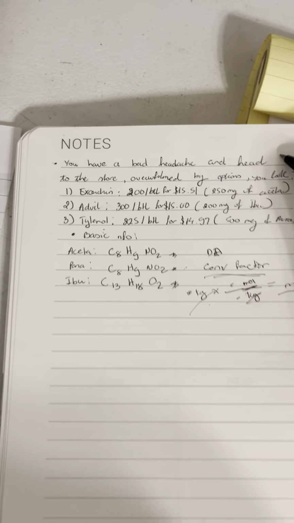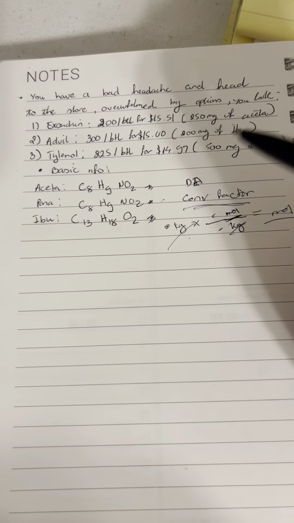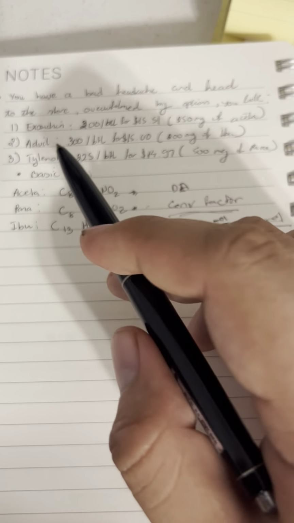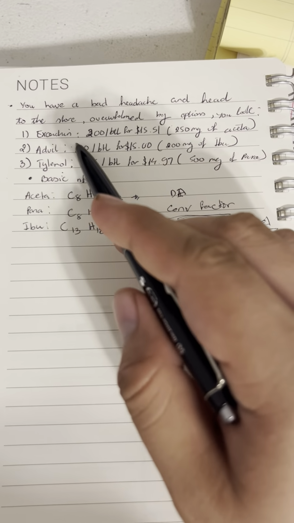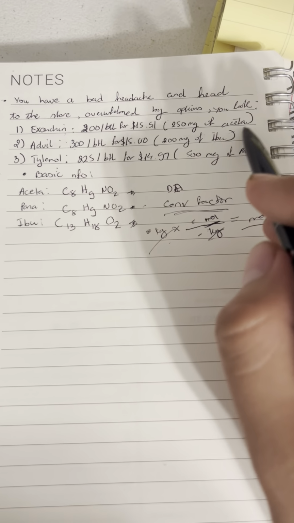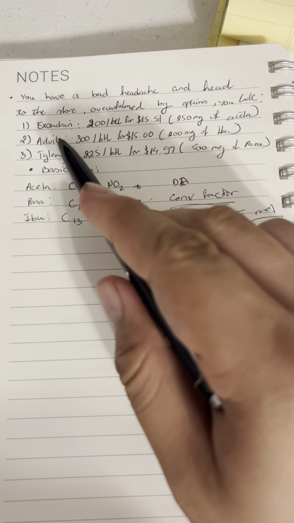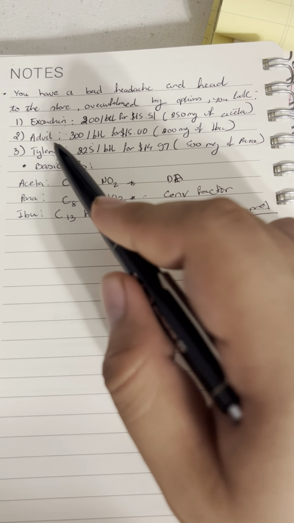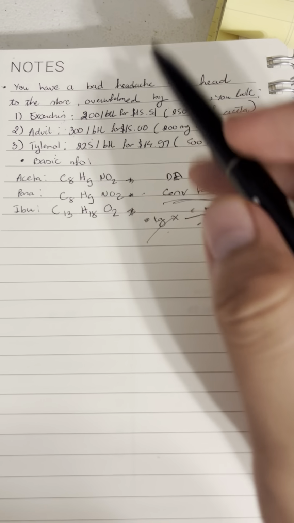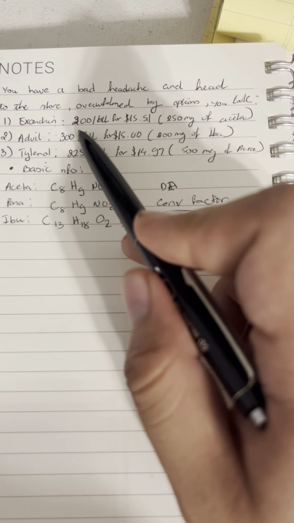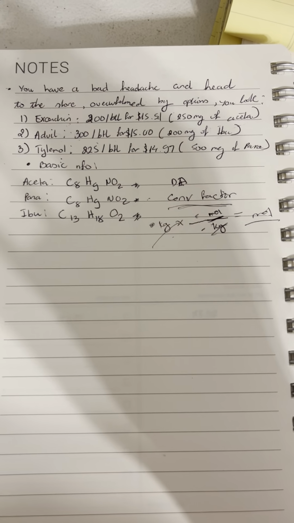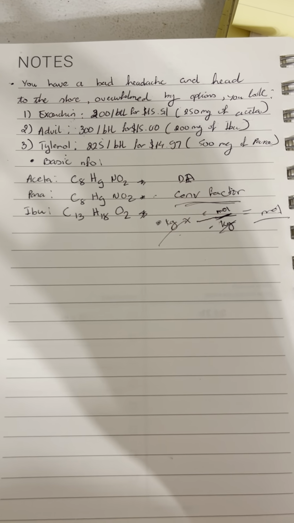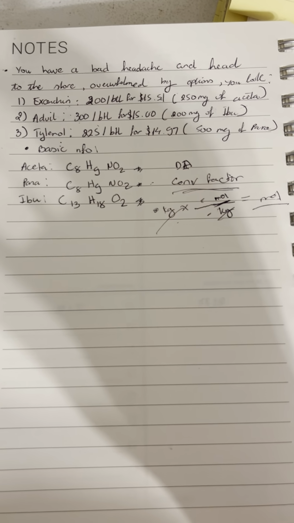a problem that was given to solve. So you have a bad headache and you go to the store, overwhelmed by options. You look at them, and the first one is Extradine, Advil, and Tylenol. These are the three basic options, and these are just basic infos from it. So just 200 per bottle, 300 per bottle, 225. And you look at them and you're like, wow. So how can I solve this?